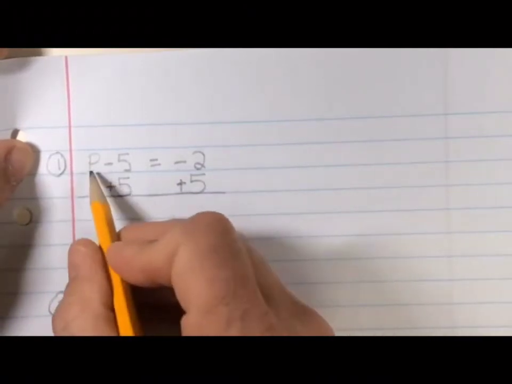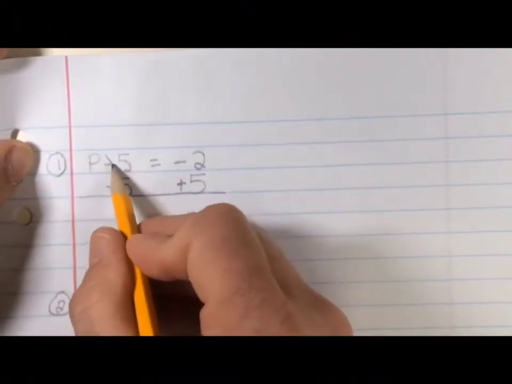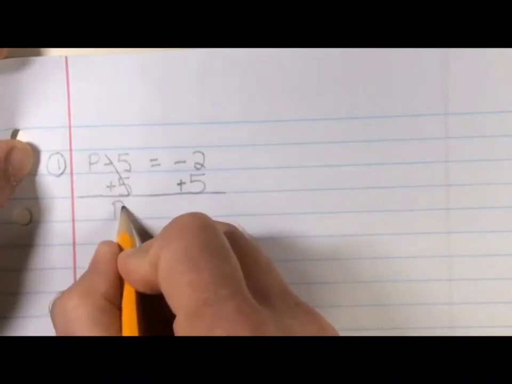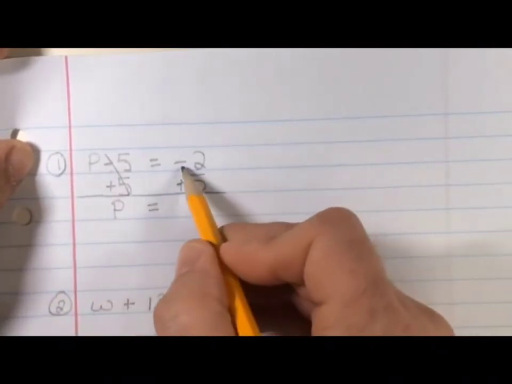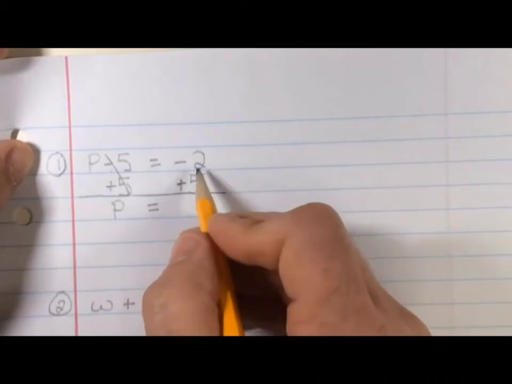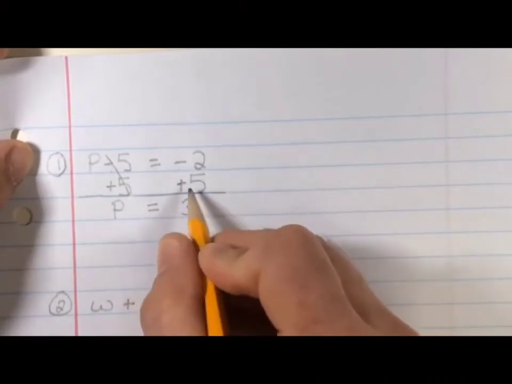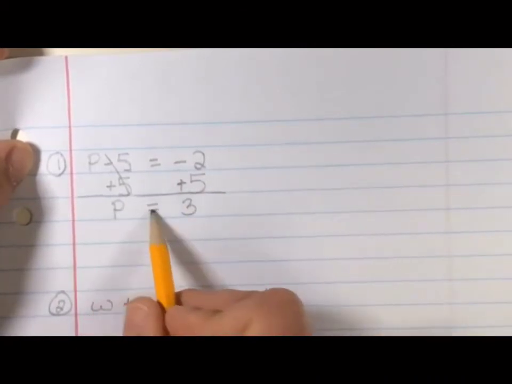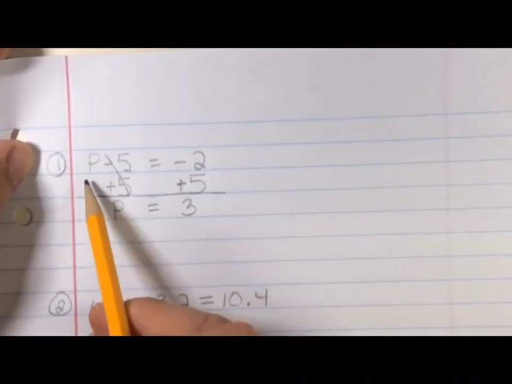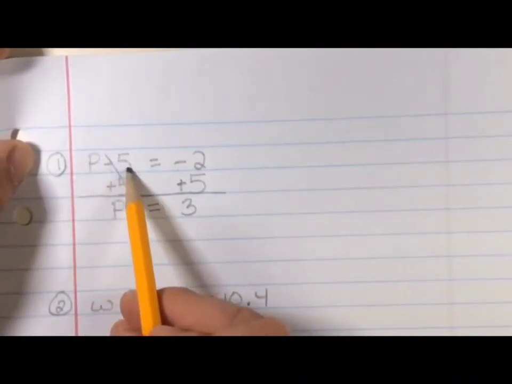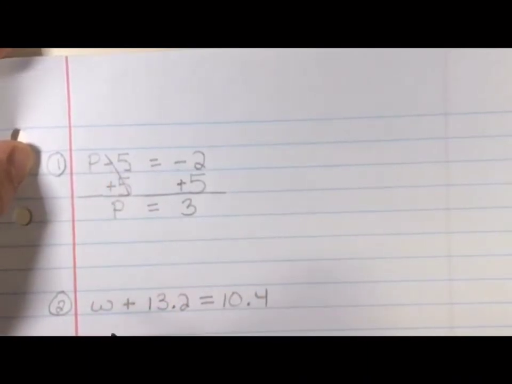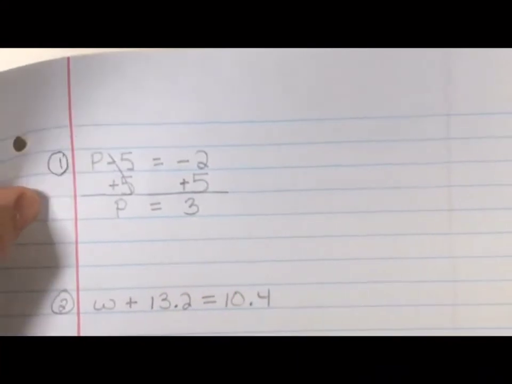P minus 5 plus 5, these cancel each other out, just leaving us with P. Negative 2 plus 5 will give us different signs, so we subtract and keep the sign of the larger absolute value, so P equals 3. Go back up to the original: 3 minus 5 equals negative 2. Yes, so we are correct.